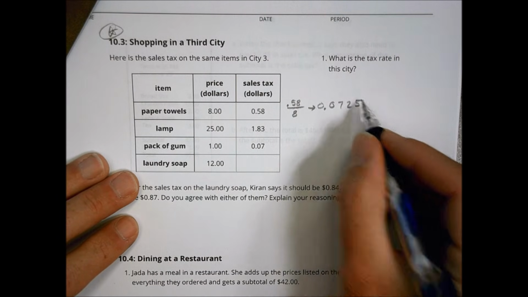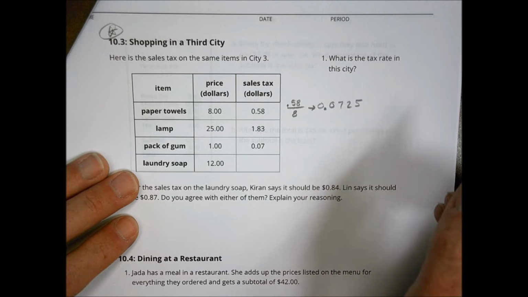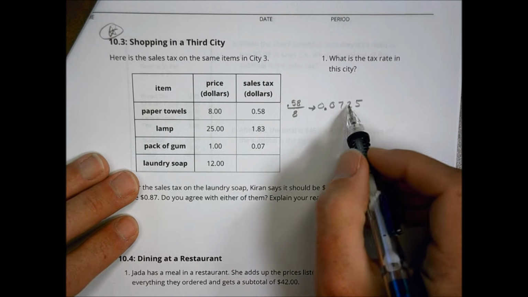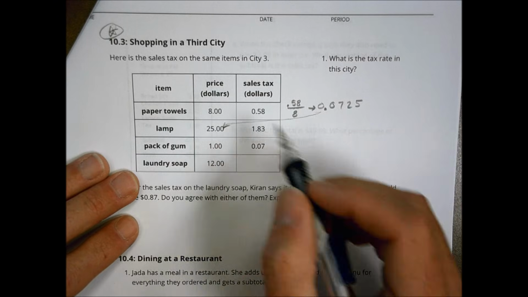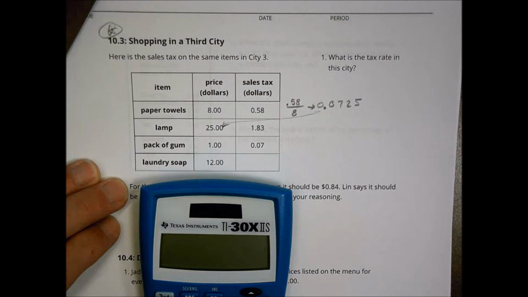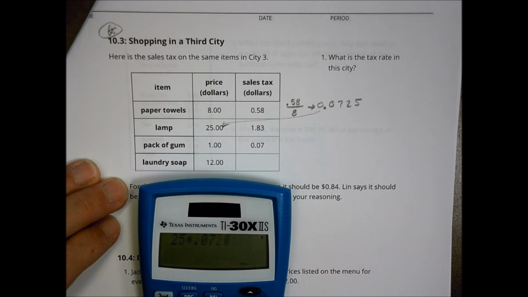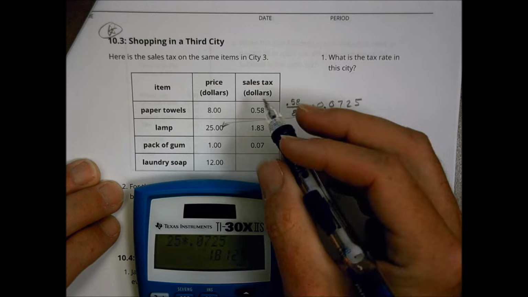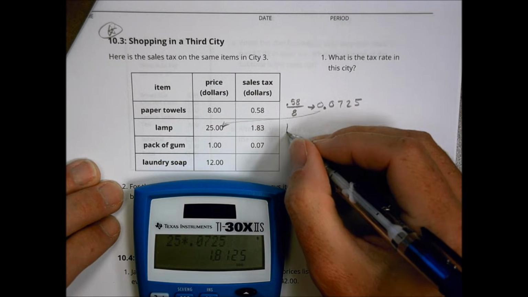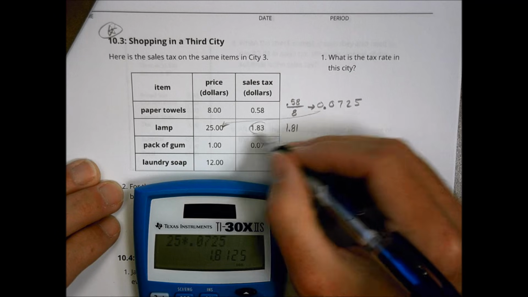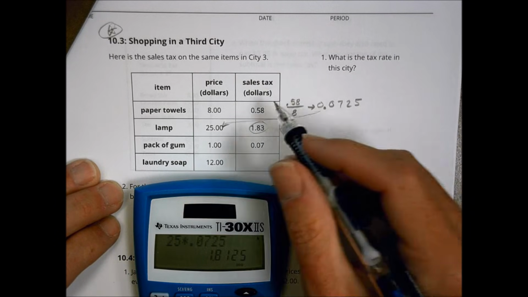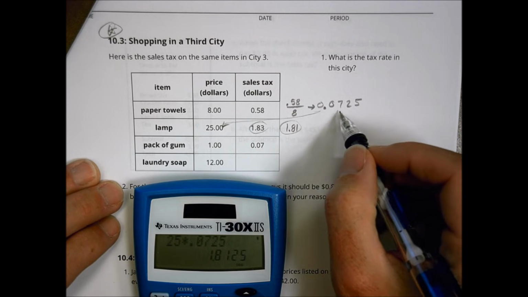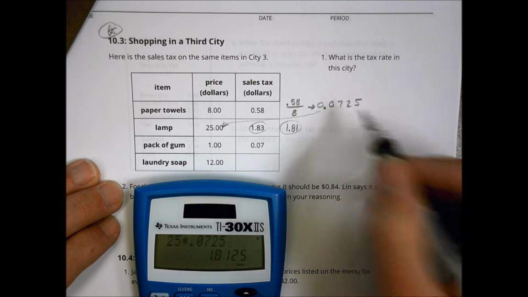Okay, now that's my rate there. If that was my K value and I plug that into this one right here, what is 25 times 0.0725? It ends up being $1.81. So I have a difference there. When I multiply that out, I end up with $1.81, not $1.83. So this tax rate doesn't quite seem to be 0.0725, so something is going a little off here.